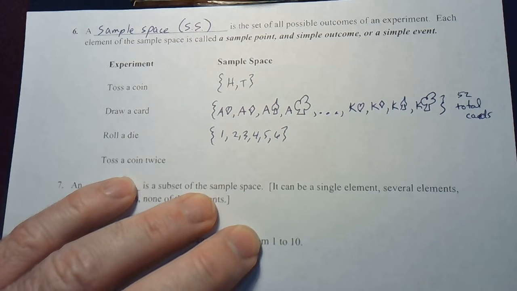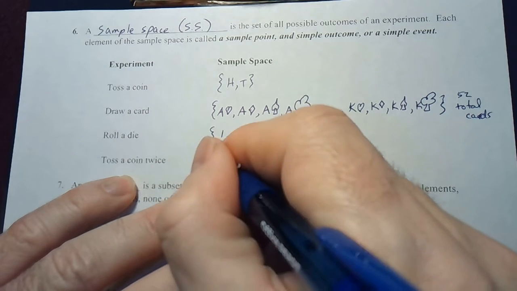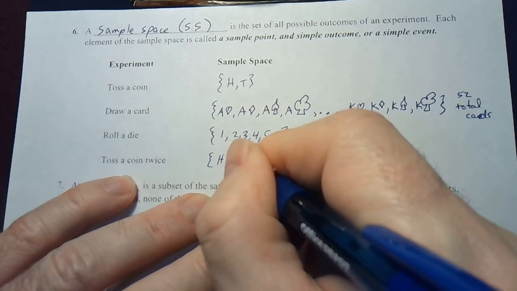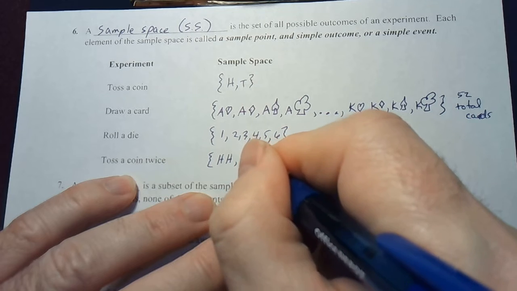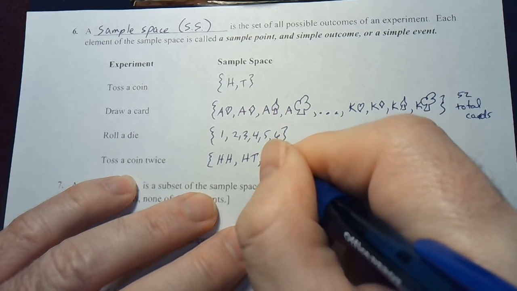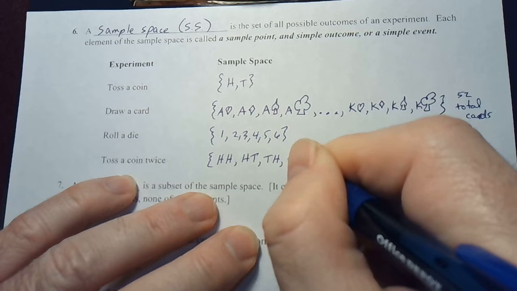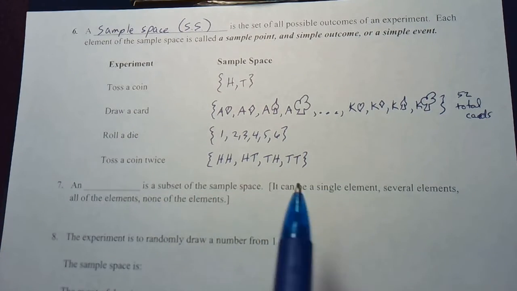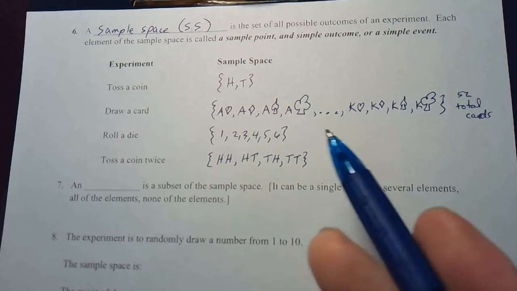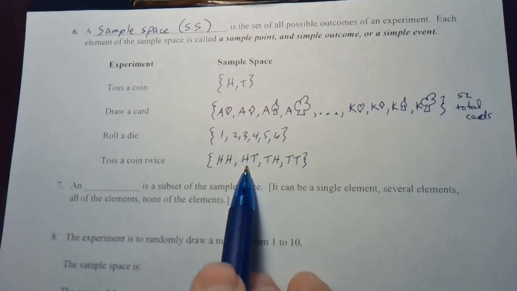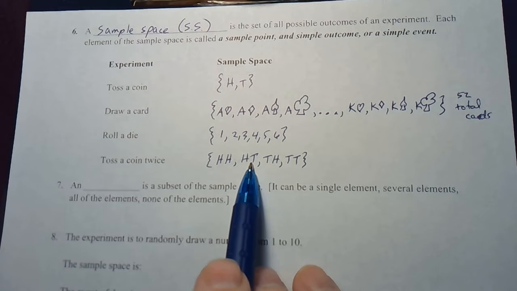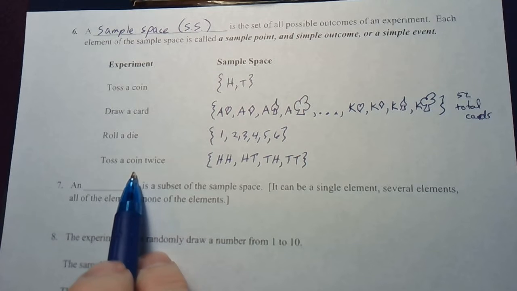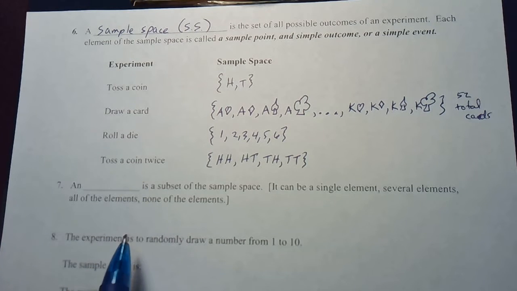Now, tossing a coin twice, well, it could go heads, heads. It could go heads, tails. It could go tails, heads, or it could go tails, tails. Those are the 4 possibilities. Notice I didn't say it could be 1 heads and 1 tails. I'm very specific. The first one could be heads and then the second one tails, or it could be the other way around. So there are 4 total possibilities when you toss a coin twice.